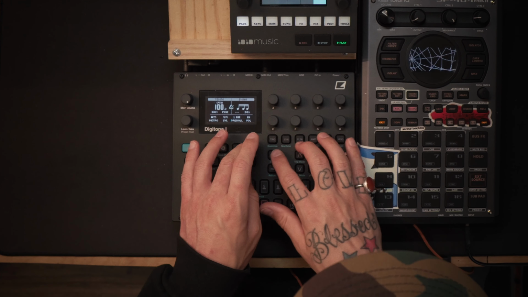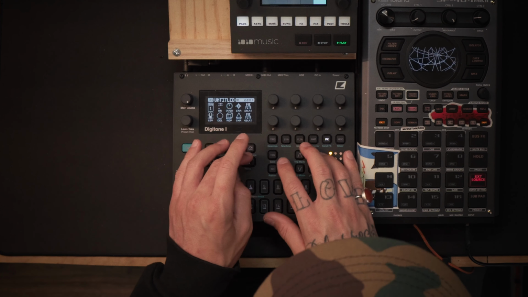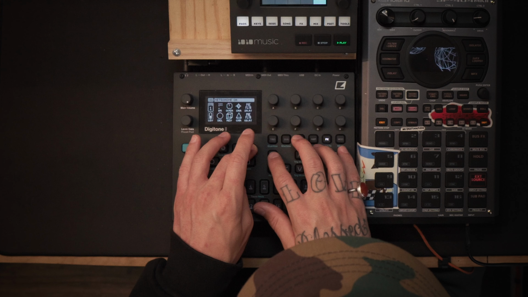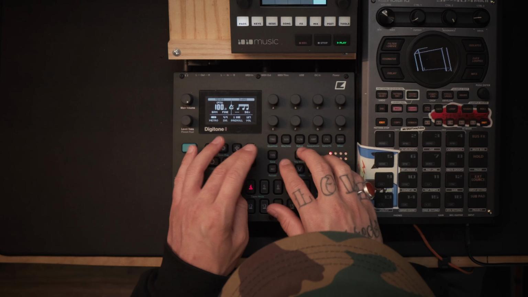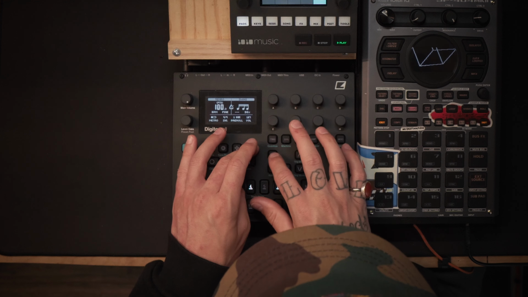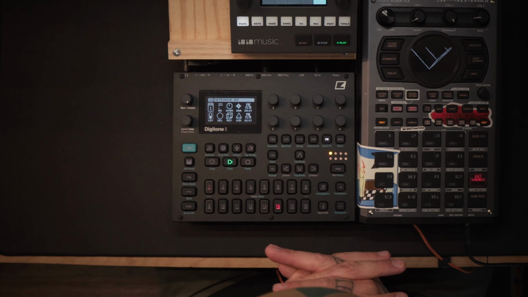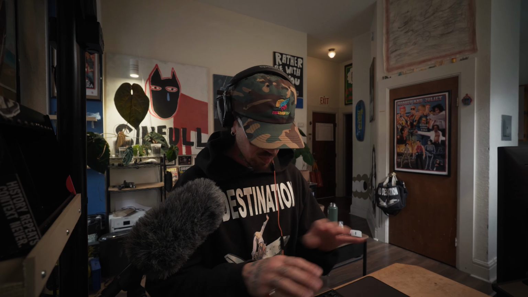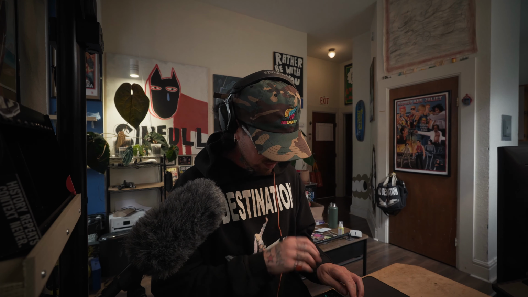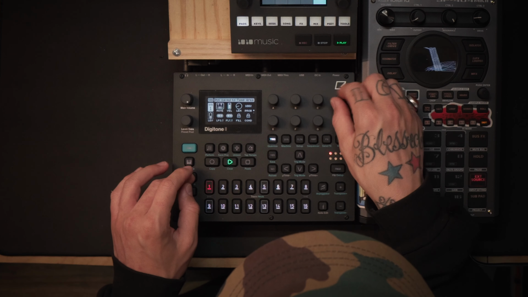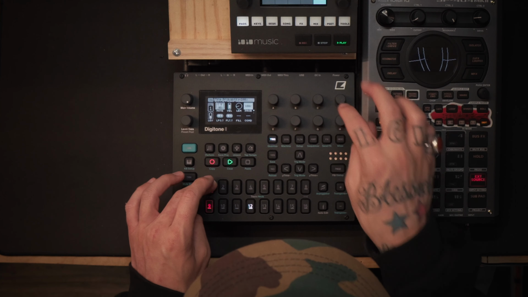One thing I do like that I saw has been recently added in the new firmware update is immediate access to the metronome. Which is nice. That's cool. So this is kind of ubiquitous for all Electron boxes, but one thing I love doing is locking in. So I'll lock this in at 100.